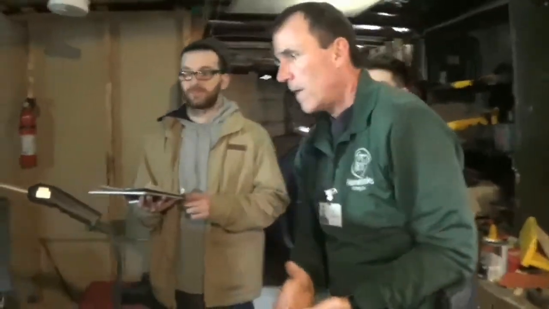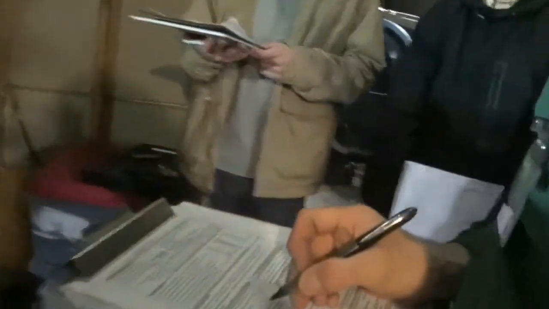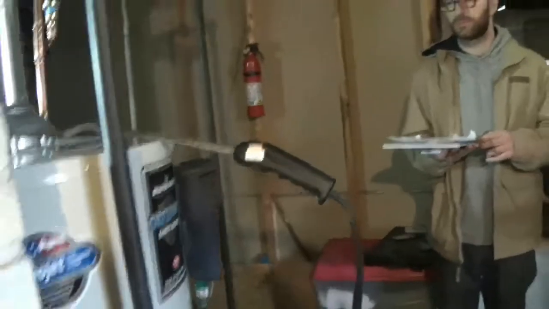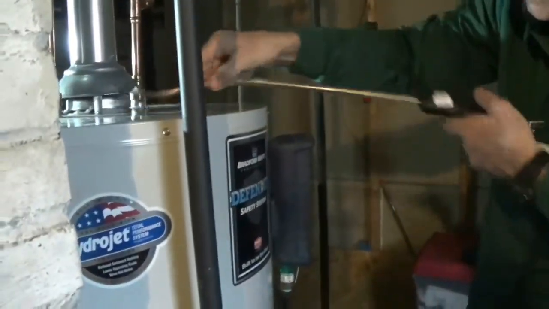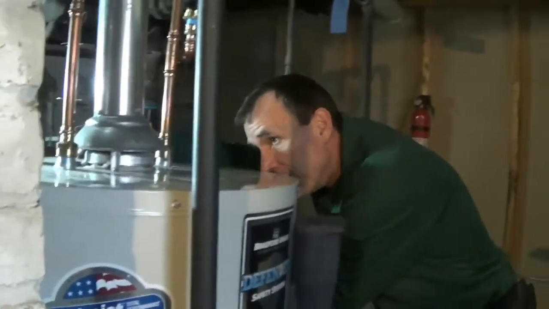Now that exhaust opening has a divider in it, so we need to get the measure on both sides of that divider. That's why your form has two places to write carbon monoxide numbers, right? So I'm getting a 1 on this side. That number has stabilized. Then I turn it back the other way, come back from this side, and poke it in there.